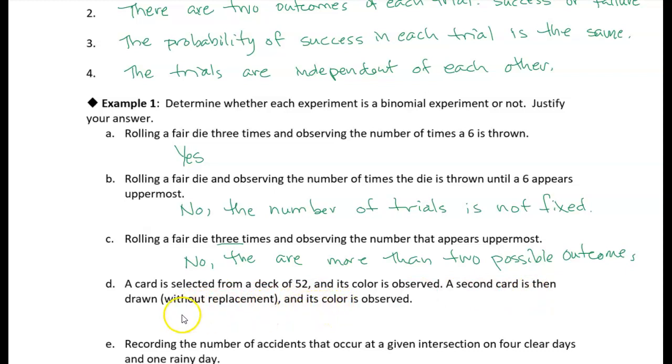All right, so do we have a fixed number of trials? Well, it appears we're drawing 2 cards. So that's good. Are there 2 outcomes possible for each trial? Well, there's 2 colors, right? It's either going to be black or red. So there's 2 different possible outcomes, either red or black. So that seems to check out.